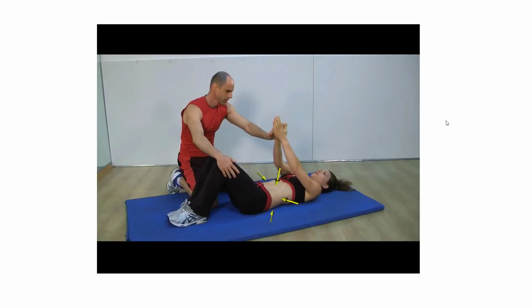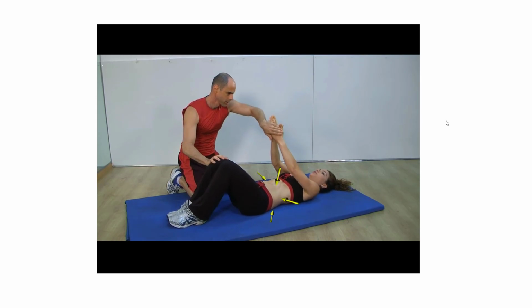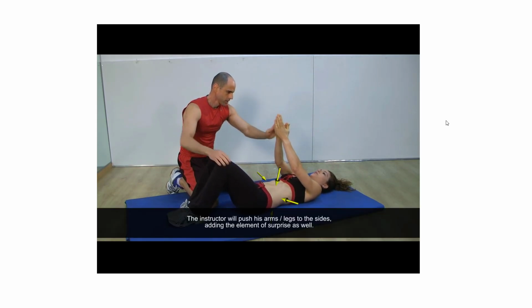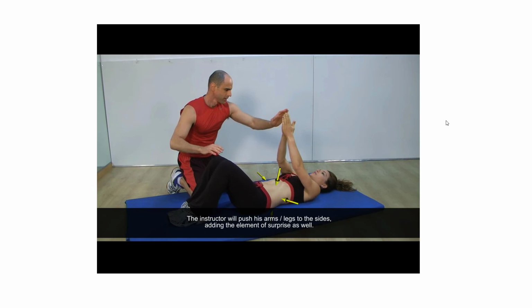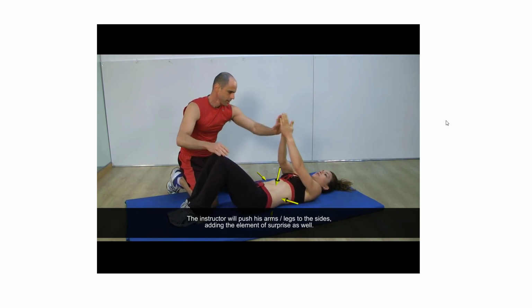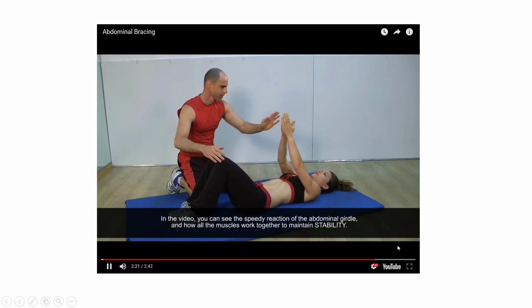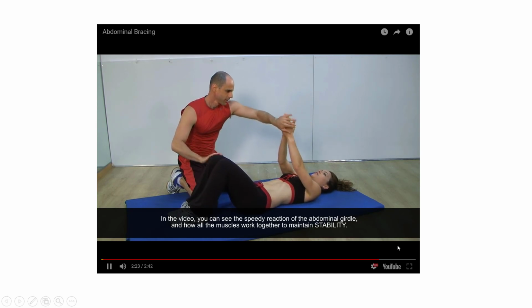As you brace those muscles, you're helping to protect, you're helping to stabilize. And that's about the extent of the video.